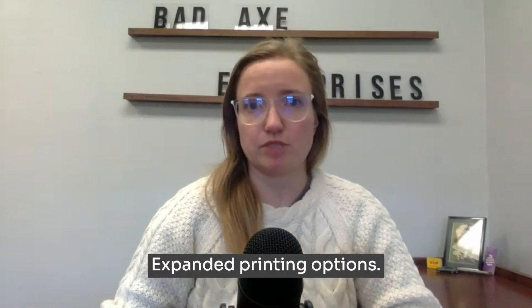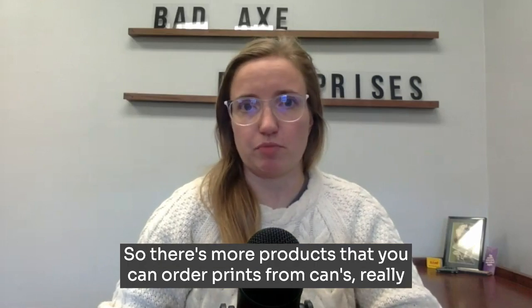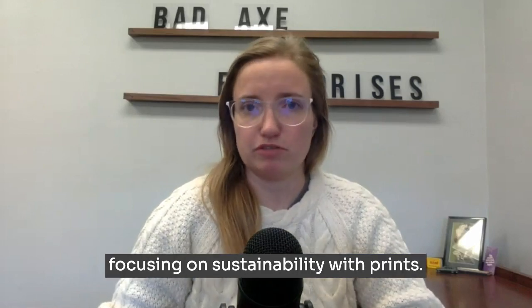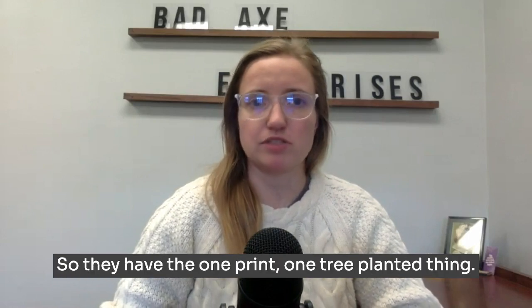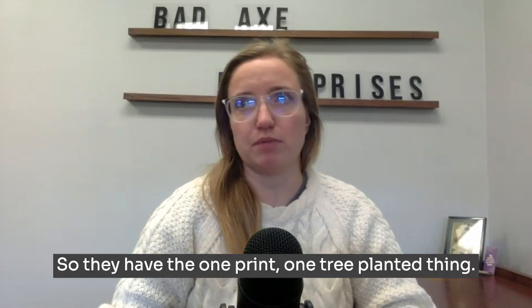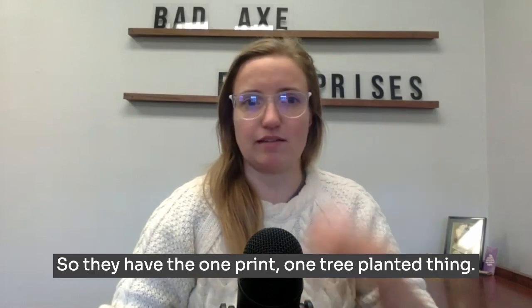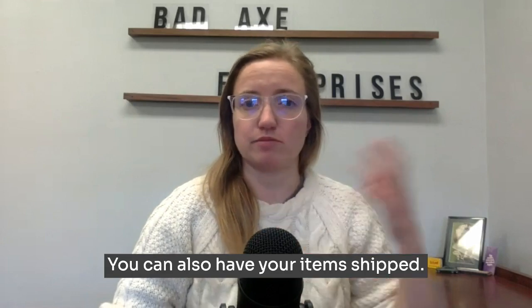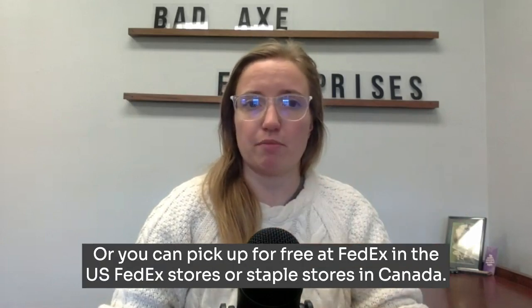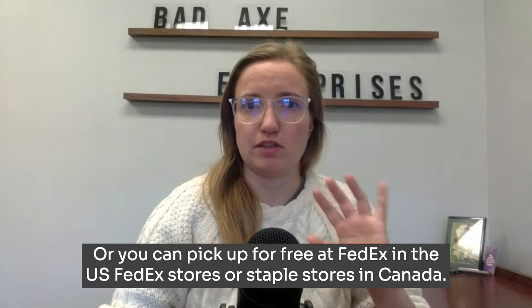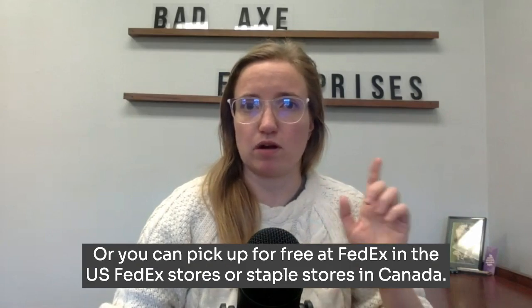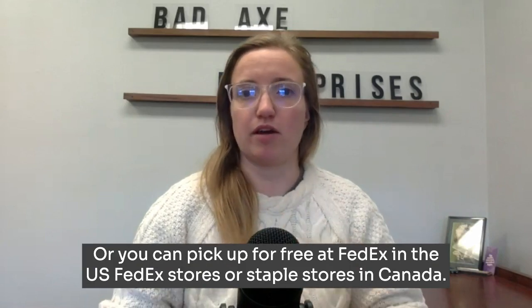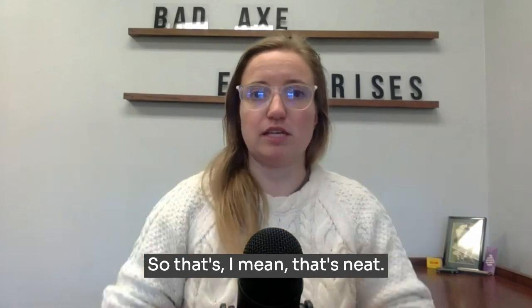Expanded printing options. So there's more products that you can order prints from. Canva's really focusing on sustainability with prints. So they have the one print, one tree planted thing. You can also have your items shipped, or you can pick up for free at FedEx stores in the US, or Staples stores in Canada. So that's neat. That's really useful.